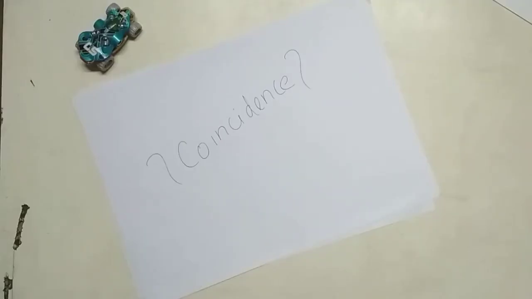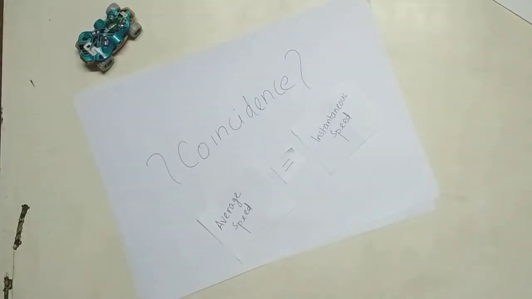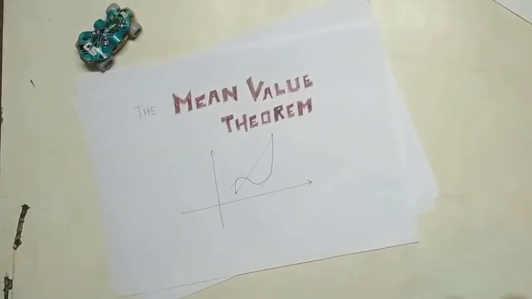Now, was this a coincidence that the average speed of the car did match the instantaneous speed of the car, and that too twice? No, this was not a coincidence. In fact, this is the outcome of the mean value theorem.